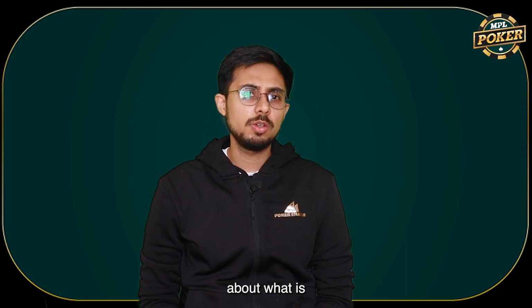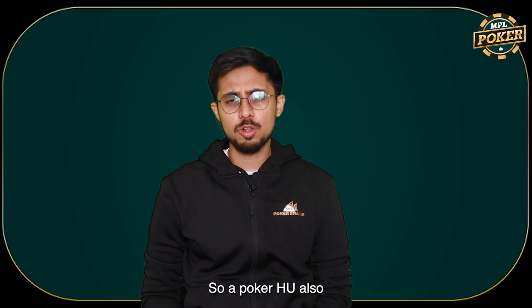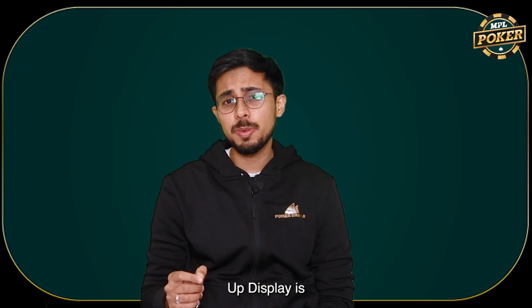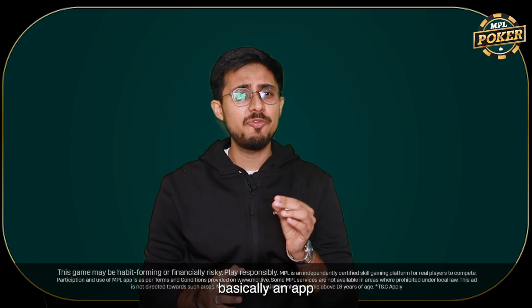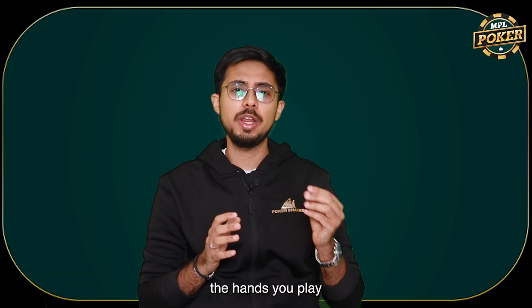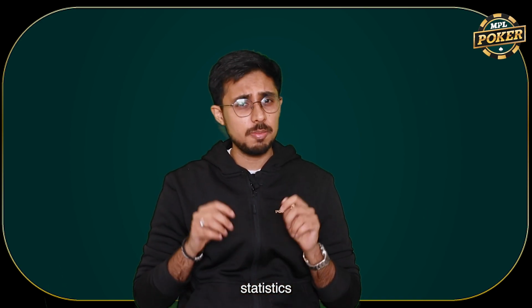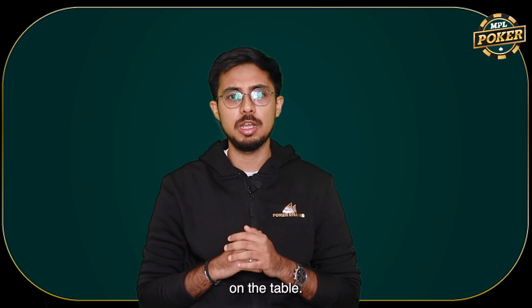Let's talk today about what is a poker HUD. So a poker HUD, also called a heads up display, is basically an app for your computer that collects information from the hands you play on the table and displays interesting statistics about each of your opponents on the table.